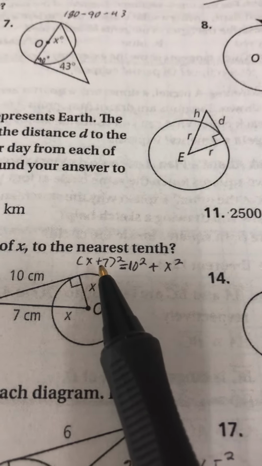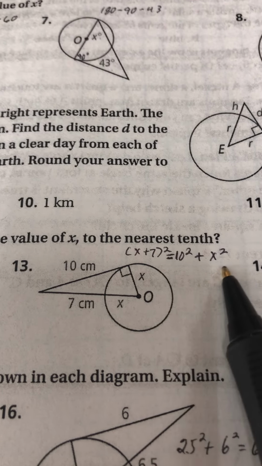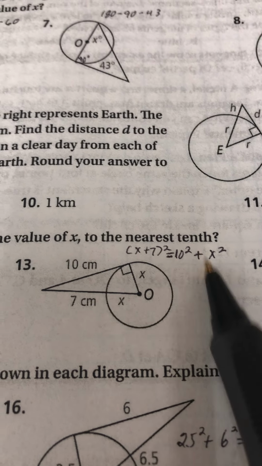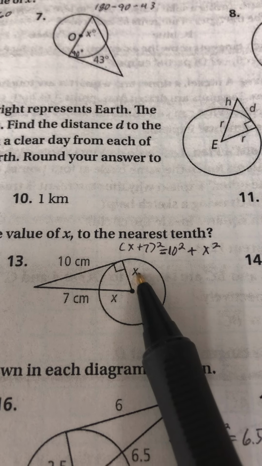13, I have it set up for you. If you want to set that one up, or I have it set up if you want to finish it off. It would look like that. It's this plus this squared equals this squared plus this squared.